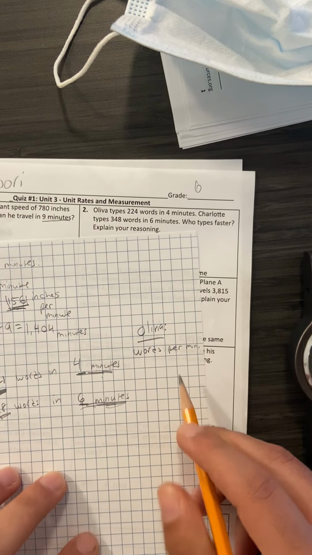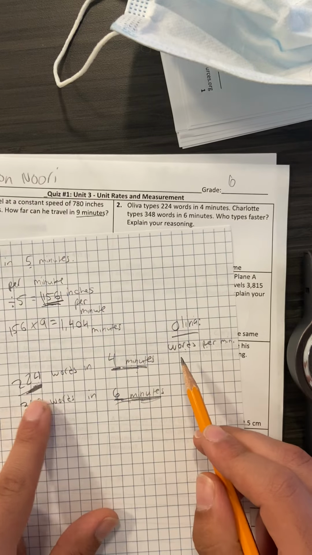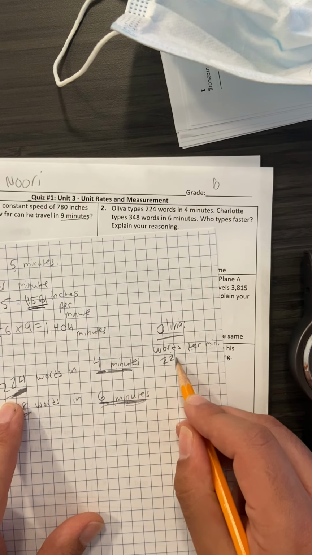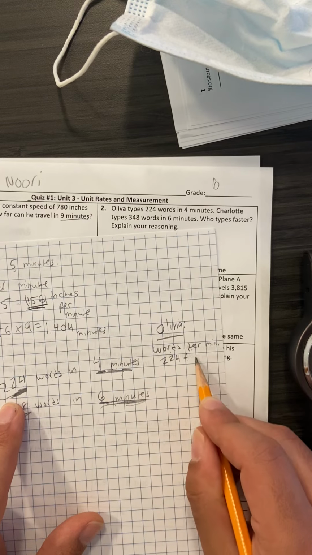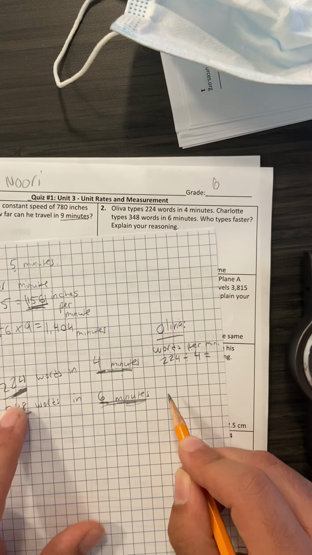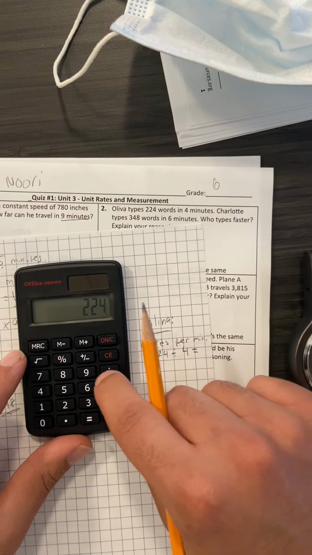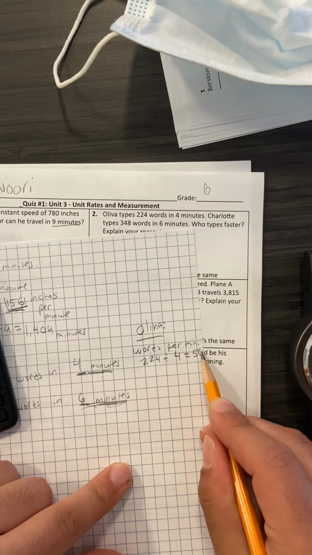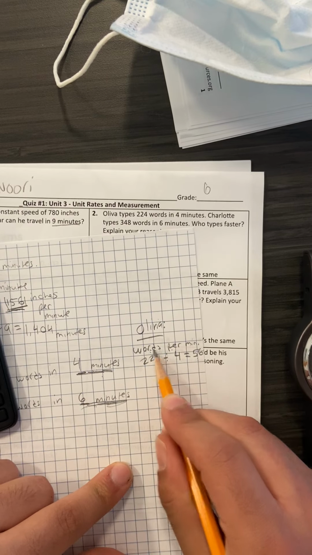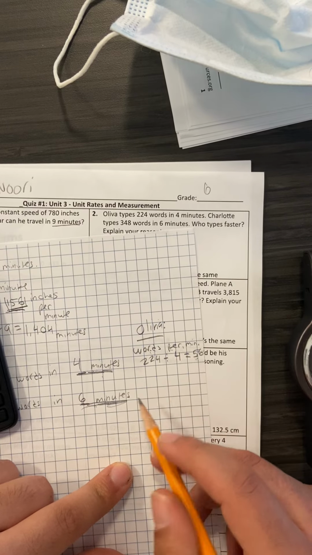The first thing you see is words. How many words did Olivia type? 224. Then we see the minutes, divided by 4. And that is going to be 224 divided by 4, 56 words per minute. Remember, we're looking for words per minute. So our answer is how many words per minute Olivia can type.